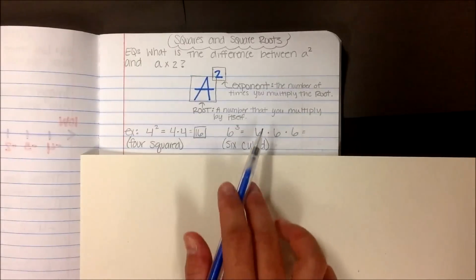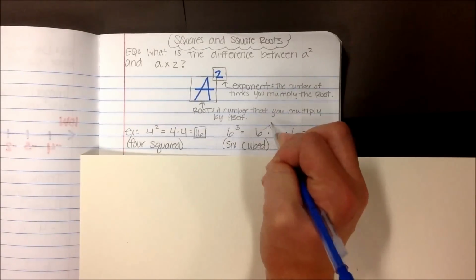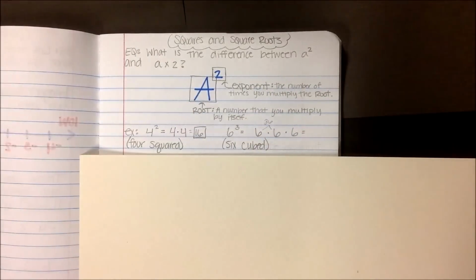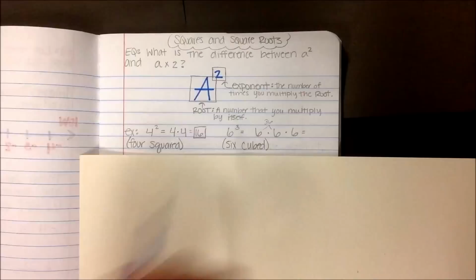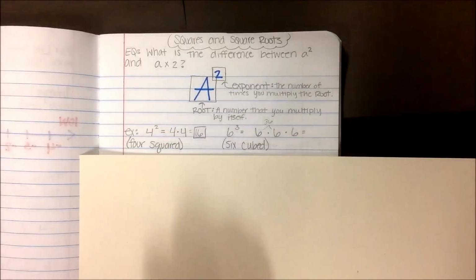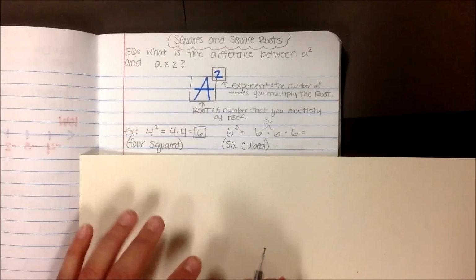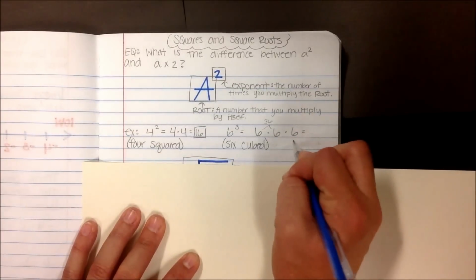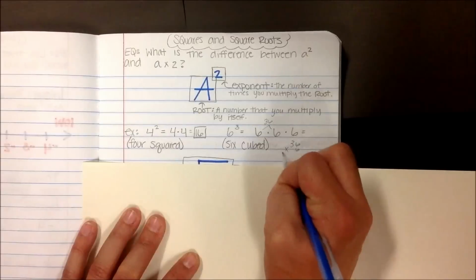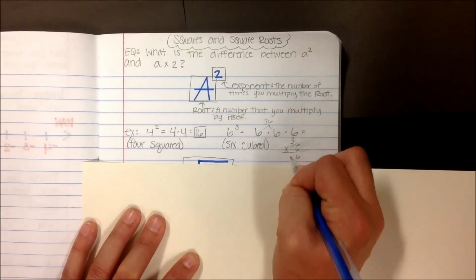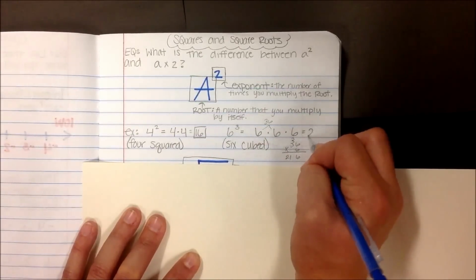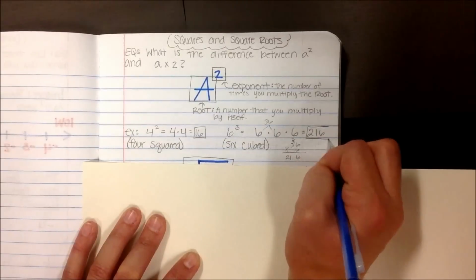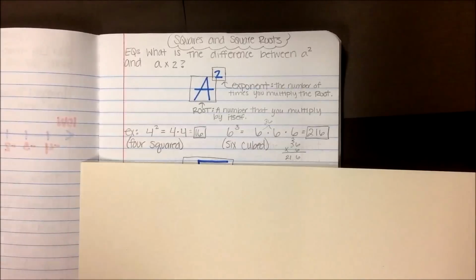Well, I know that 6 times 6 is 36. So to figure out what 6 to the third power is, I'm going to have to multiply that 36 again by 6. Let's go ahead and do that in this space right here. 36 times 6 is 216. 6 to the third power, or 6 cubed, means 6 times 6 times 6, and we get 216.